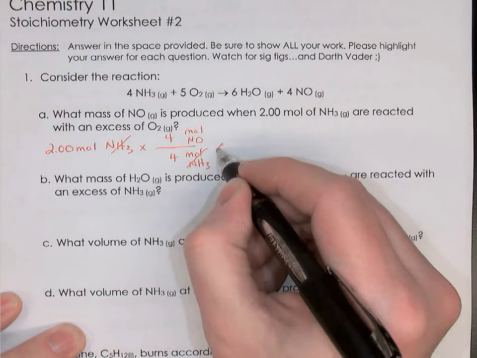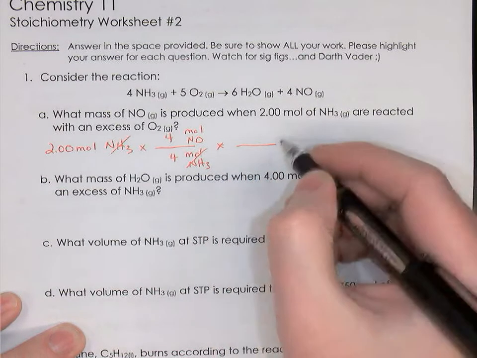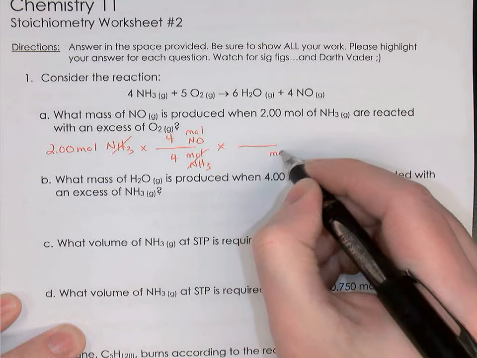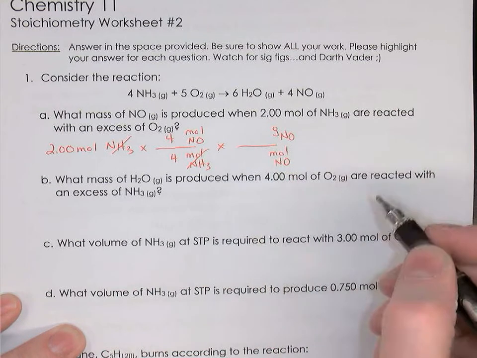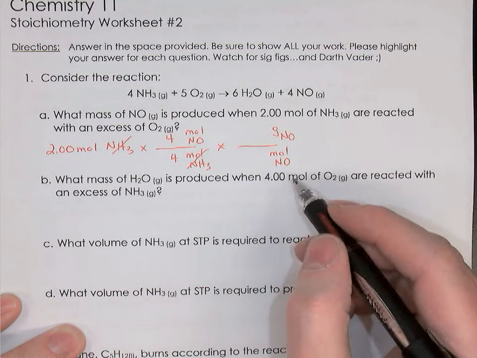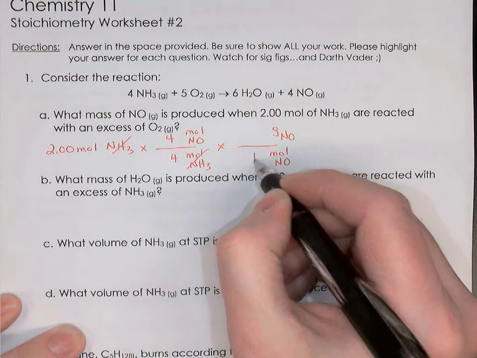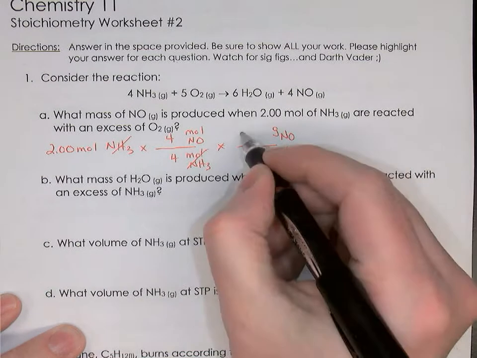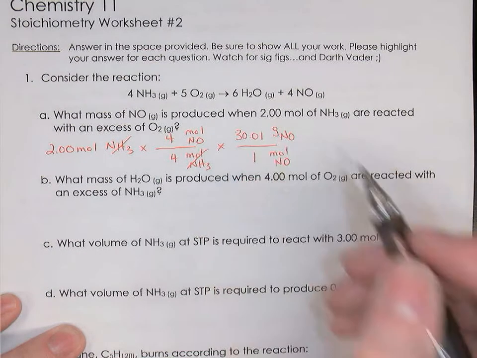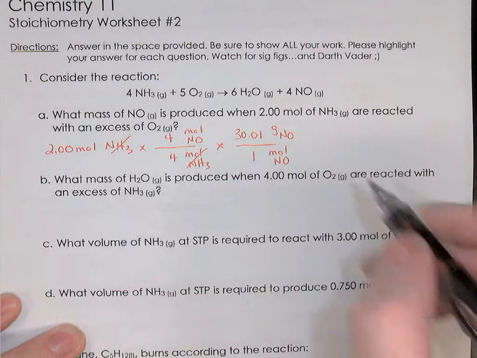We can calculate how many grams by adding one more multiplier, get rid of moles of NO, and switch that to grams of NO, and of course that would be the molar mass of nitrogen monoxide. 1 mole of nitrogen monoxide would have a mass of 30.01 grams based on a periodic table.